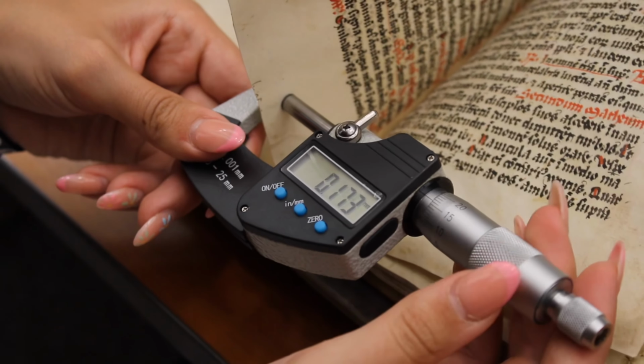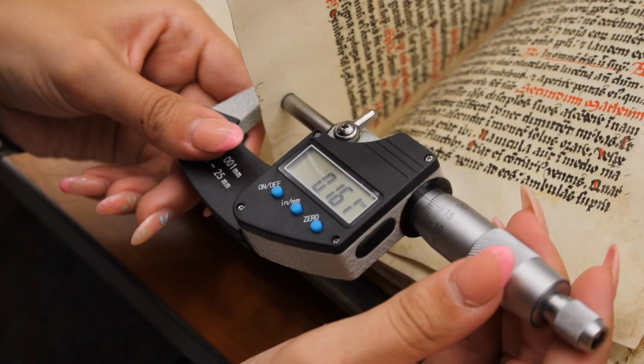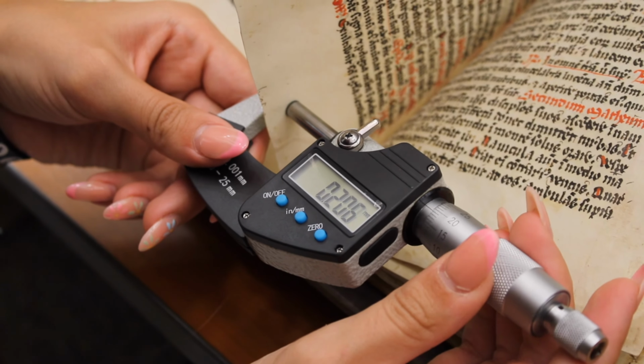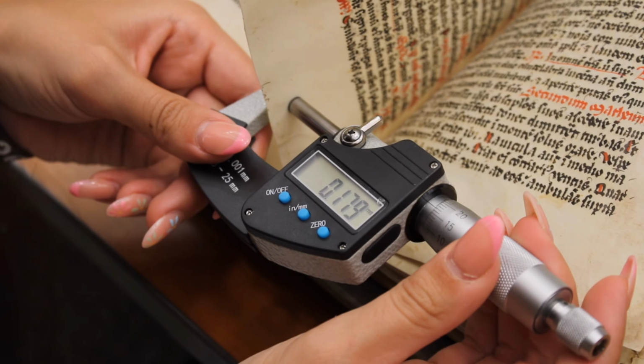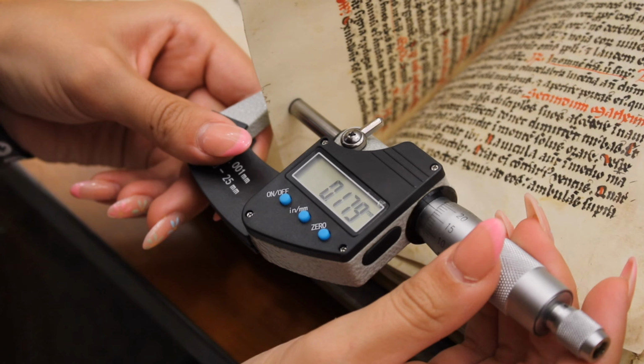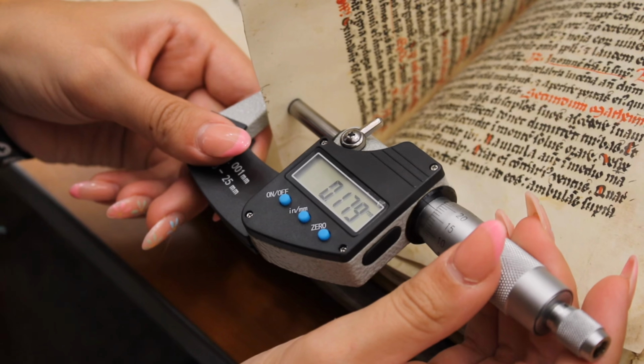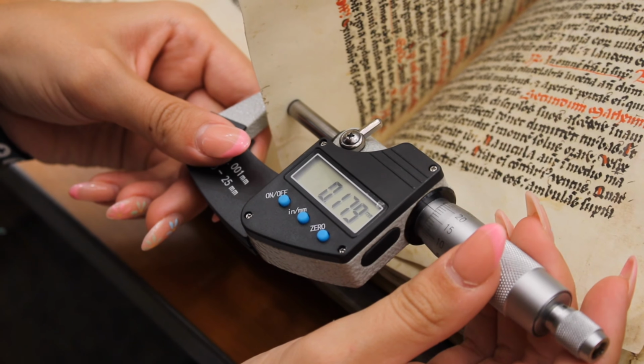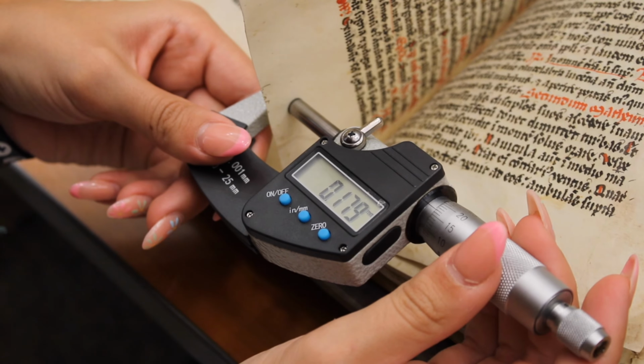To display an example of how axillary skin is thicker than regular skin, I'm using a caliper on this manuscript. A caliper is a tool that can be used to measure thickness of parchment. In this first clip, I'm measuring the lower, middle, bottom margin of the leaf. This is the thinner section of the leaf that came out to about 0.179 millimeters.